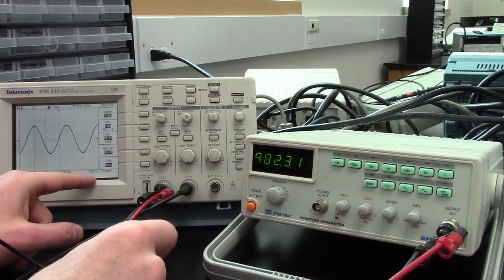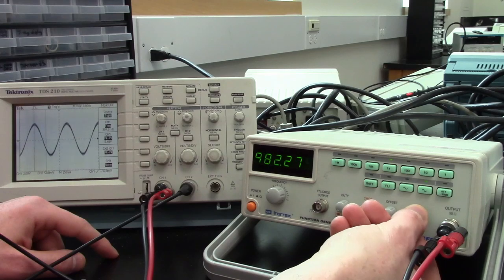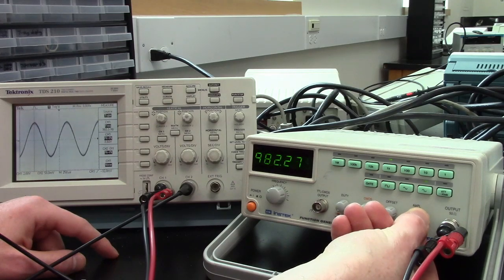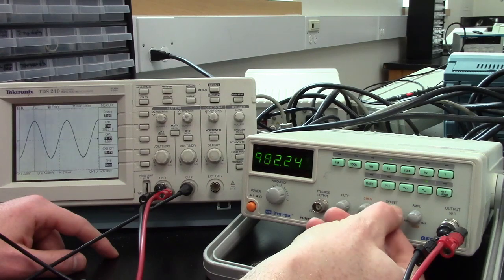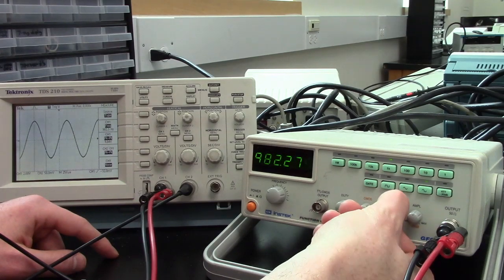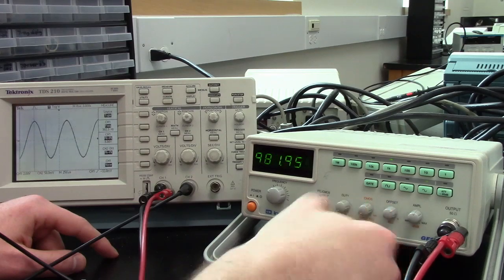Okay, now the other thing is this one also has a DC offset, and an amplitude adjustment. So amplitude adjustment over here, and DC offset here. Now at first it looks like the DC offset isn't doing anything, but to fix that you just pull the tab out, and now it will listen to the DC offset that you're setting.